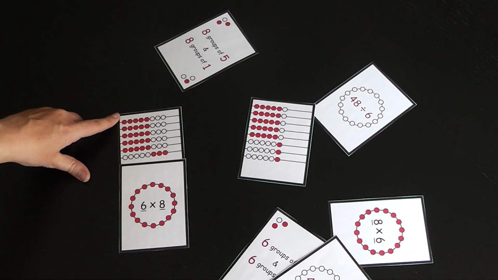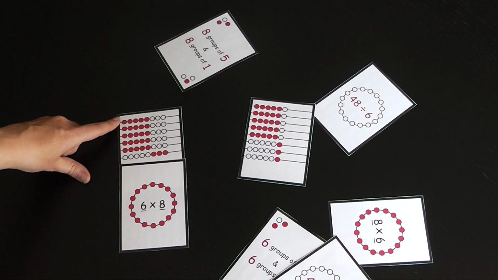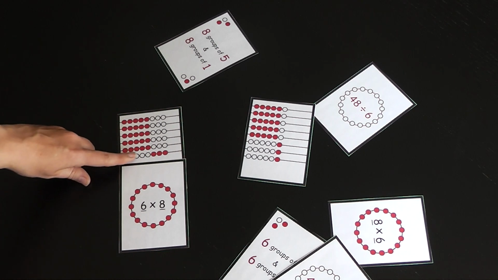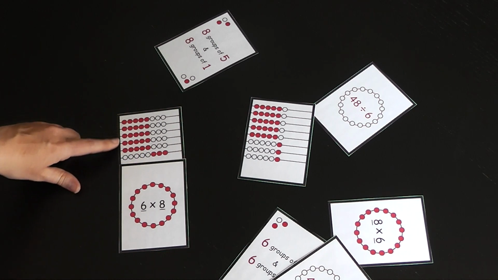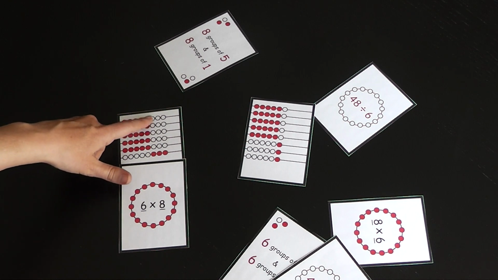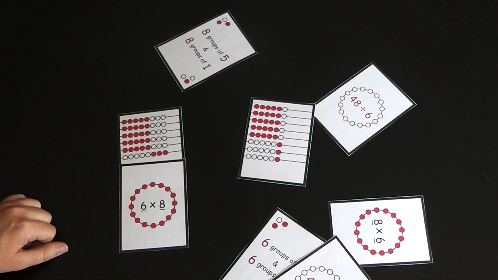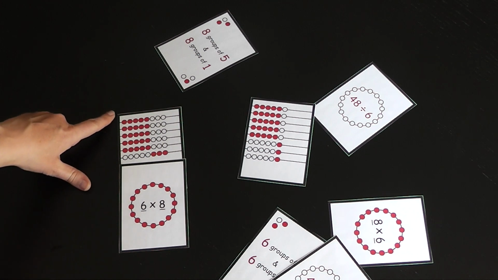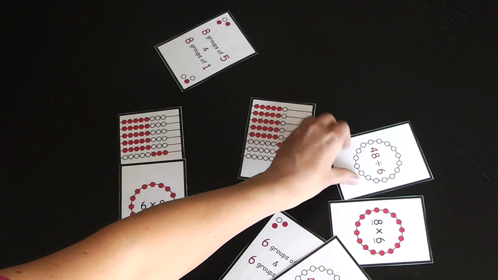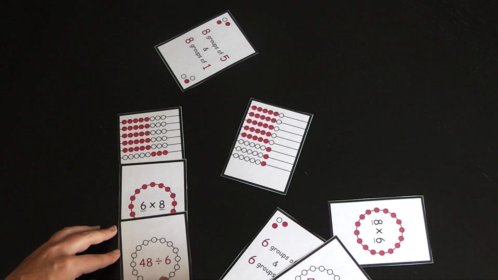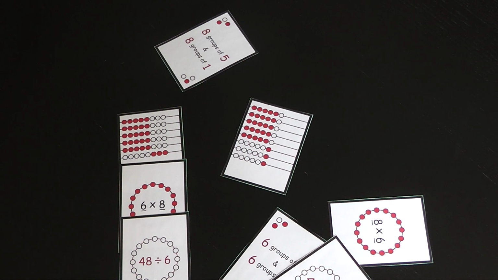I could look at this and go, okay, I have 6 groups of 5, so then I have 30, and then I have 6 groups of 3, which gives me 18, so that's a total of 48. So I'm looking for 48 divided by the 6 groups, and so that's located here. So now I've matched that one up. So I have 48 divided by 6.